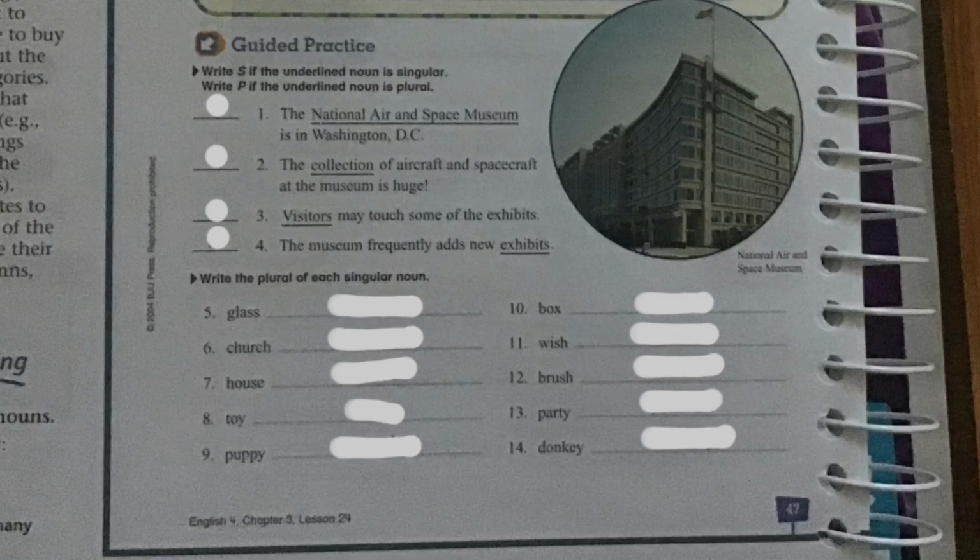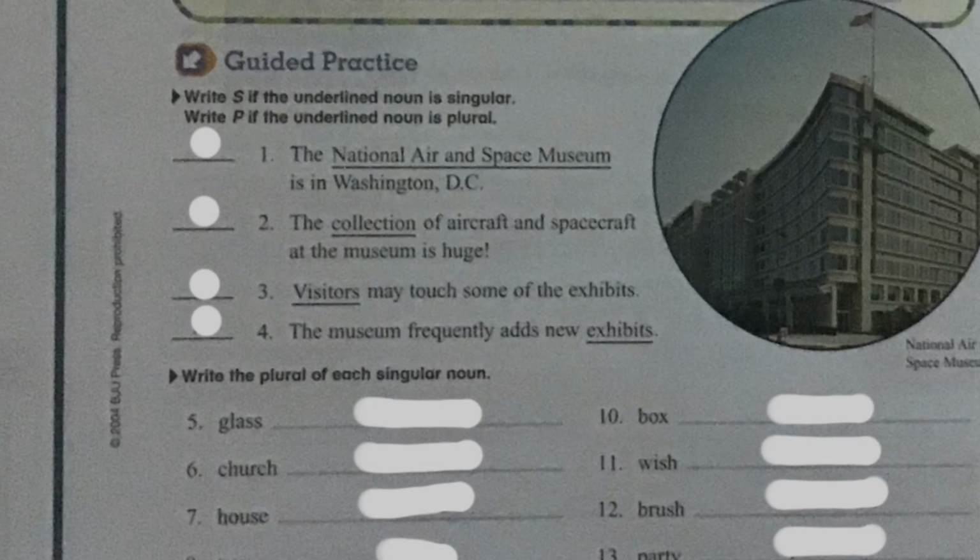So here, the first set of directions, you're writing S if the underlined noun is singular, writing P if the underlined noun is plural. So you're just looking basically at the underlined words. If you're not sure, just looking at those words, read the whole sentence. So number one, the National Air and Space Museum is in Washington, D.C. Is that true or false?